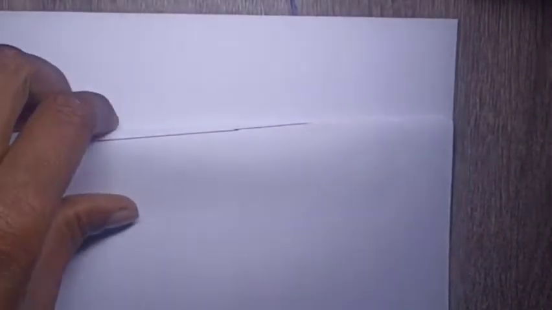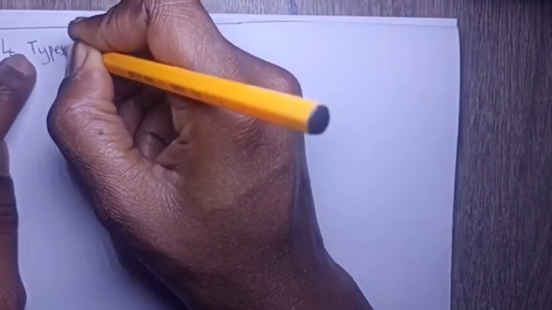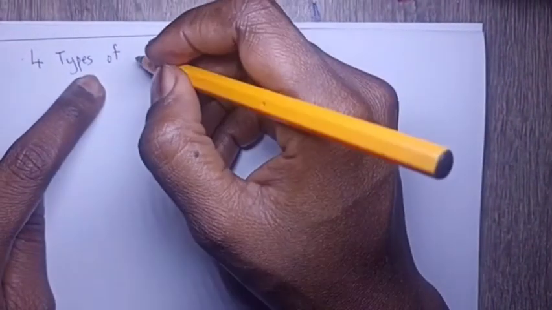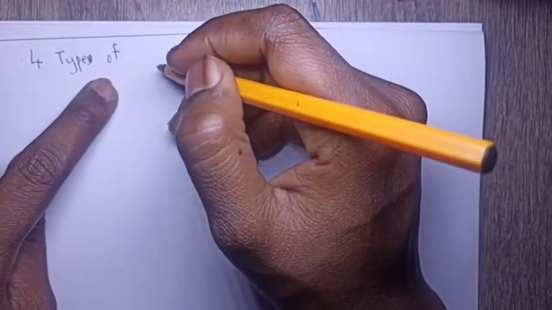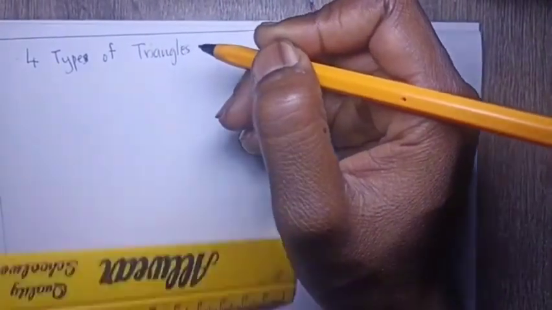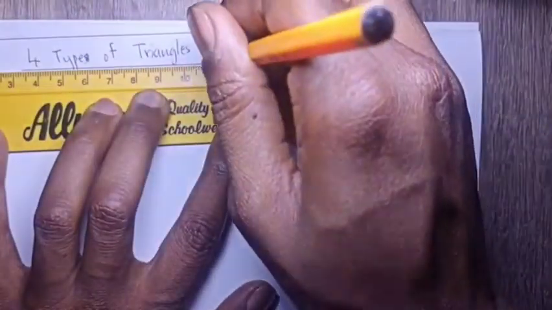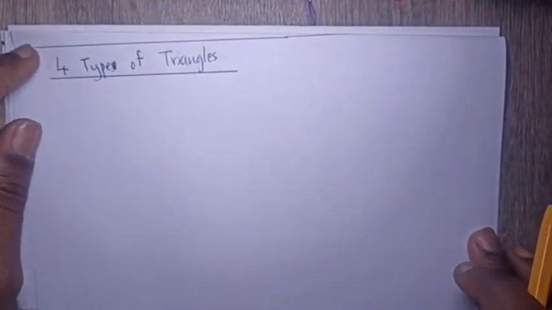We have types of triangles. How many types do we have? We have four types of triangles. We're just going to highlight them quickly and do questions after that.